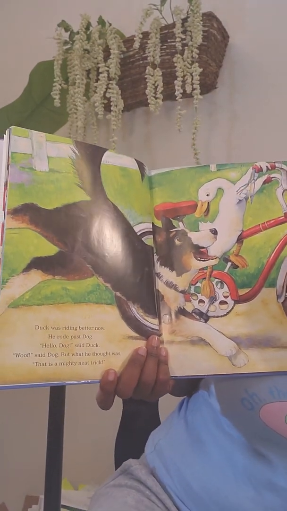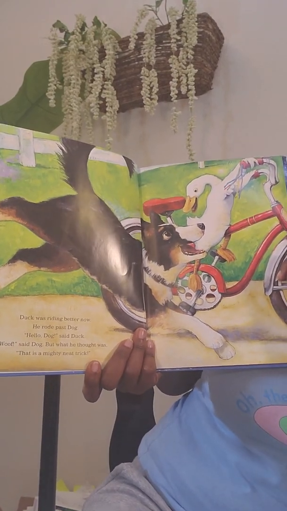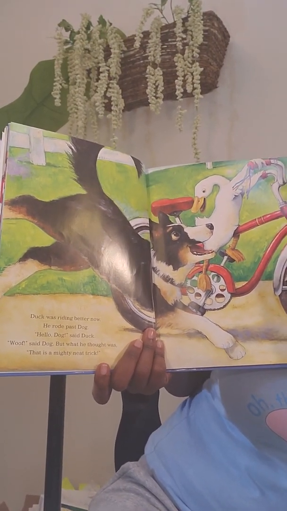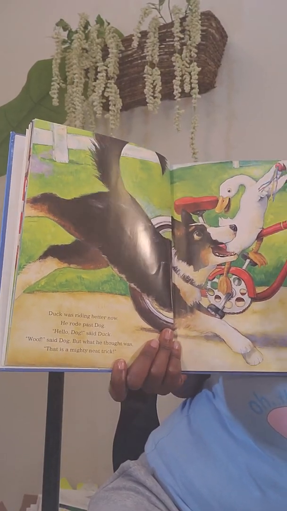He rode past Dog. Hello, Dog, said Duck. Roof, roof, roof, said Dog. But what he thought was, that's a mighty neat trick.